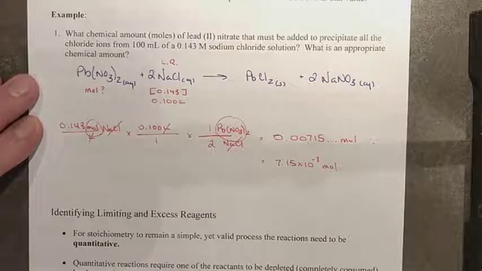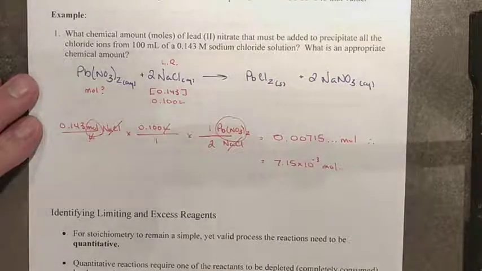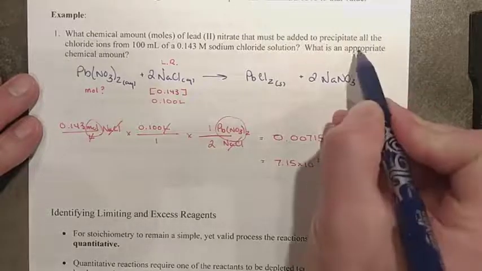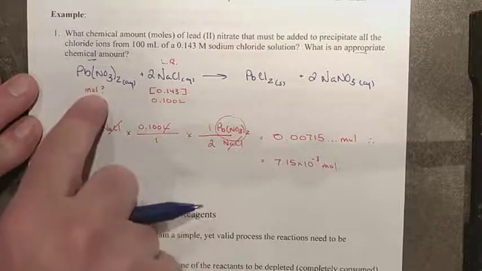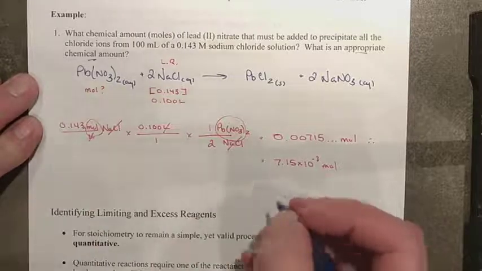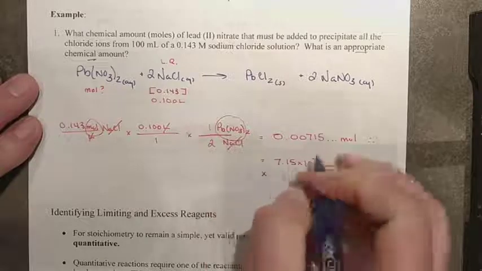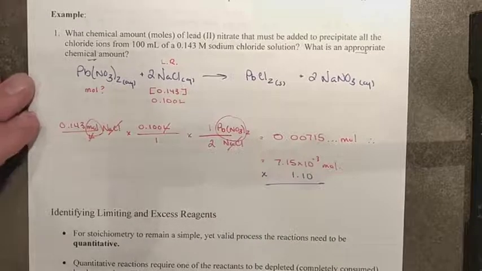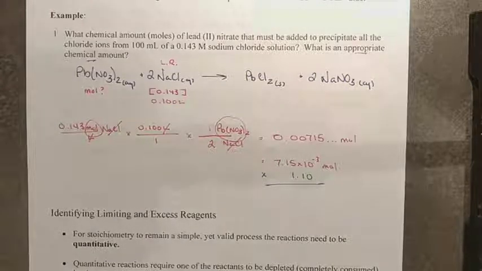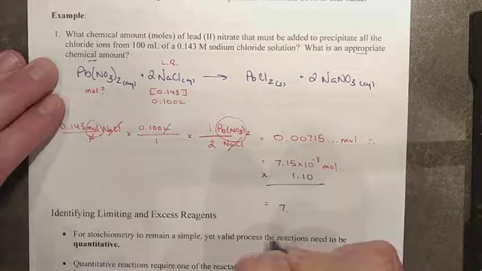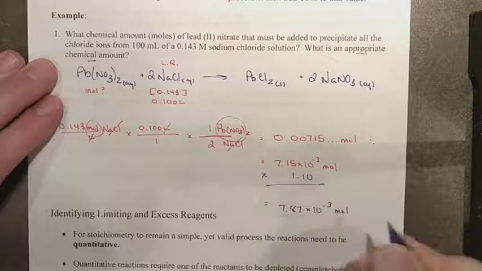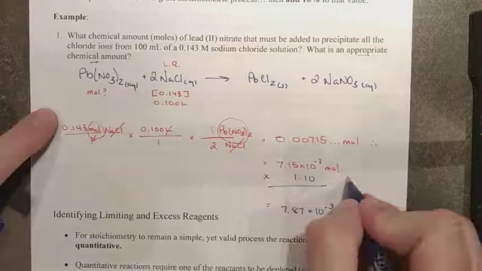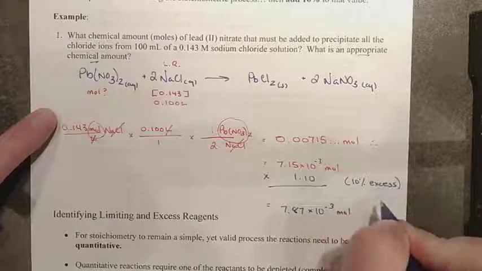But remember, that would take forever and a day to finish because you're waiting for the last few atoms of each to bump into each other. So we're looking for an appropriate chemical amount. Remember, we don't want to be wasteful. We want to make sure that there is enough of this to quickly react all of the NaCl. And so we use that 10% rule. So I multiply this by 1.10. And when I do that, we end up with a new value of 7.865, or 7.87 times 10 to the negative 3 moles required as an appropriate chemical amount. So remember, there's that 10% excess idea.